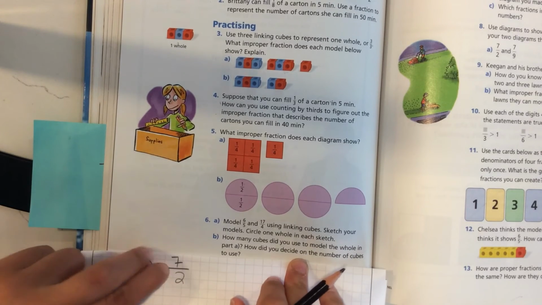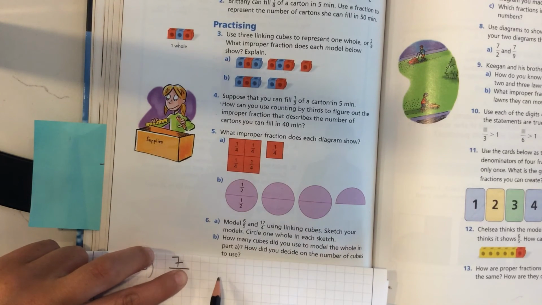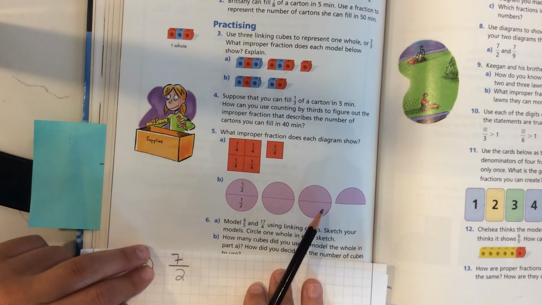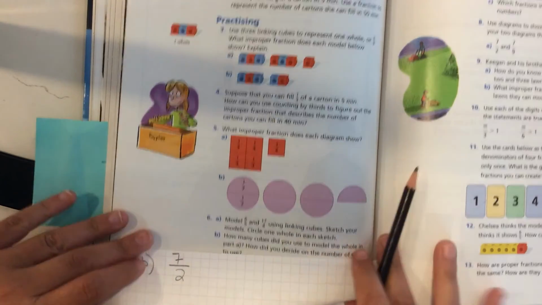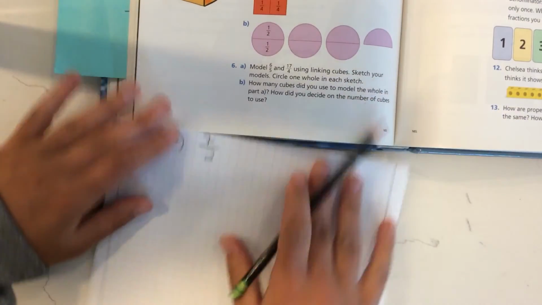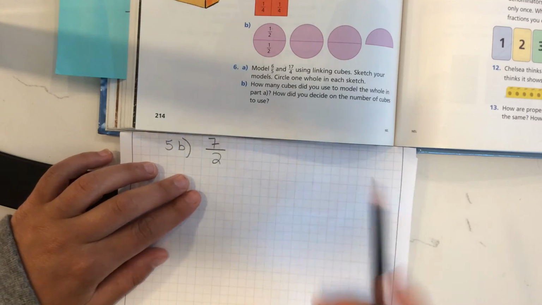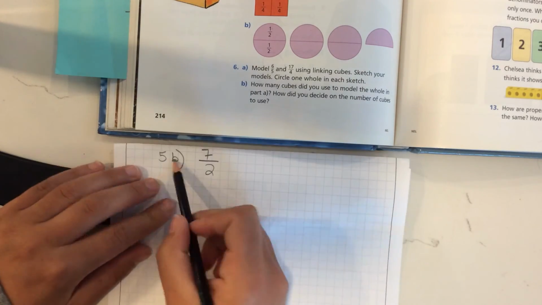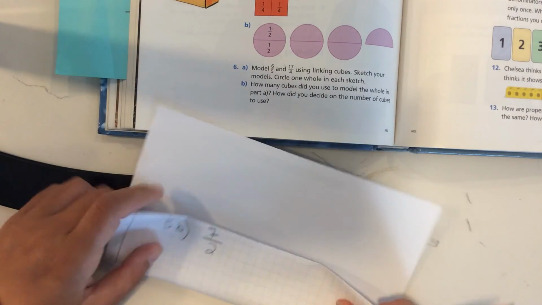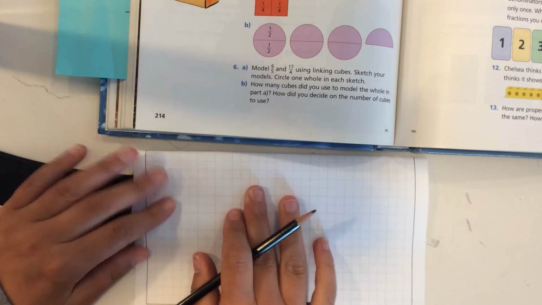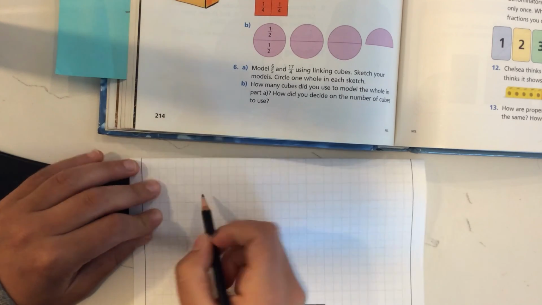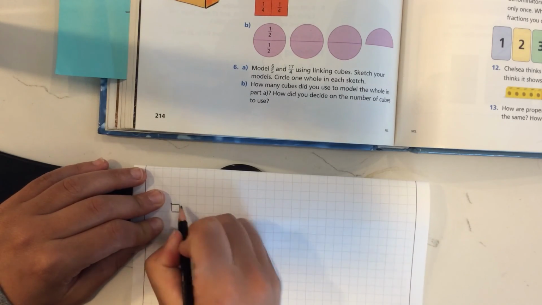6, you are just going to draw your boxes. Okay, so I'll do 6 fifths and you try 17 fourths yourself. So to do 6 fifths, I know that would be, okay, so 5 cubes is 1 whole.